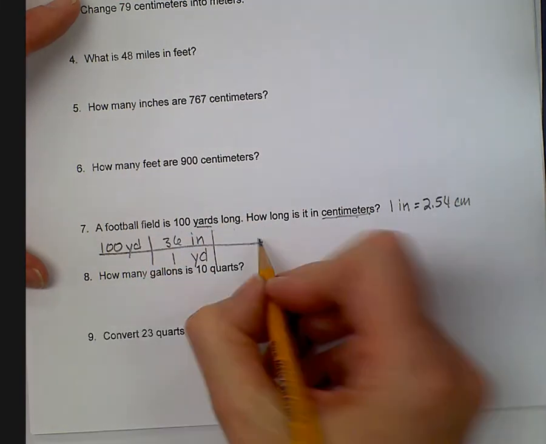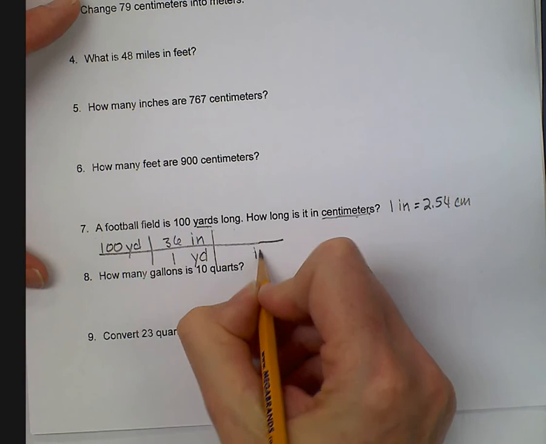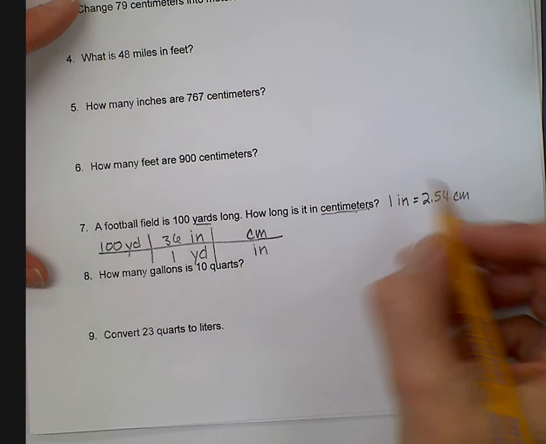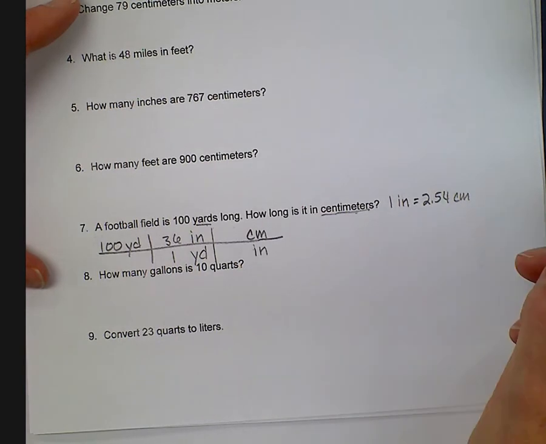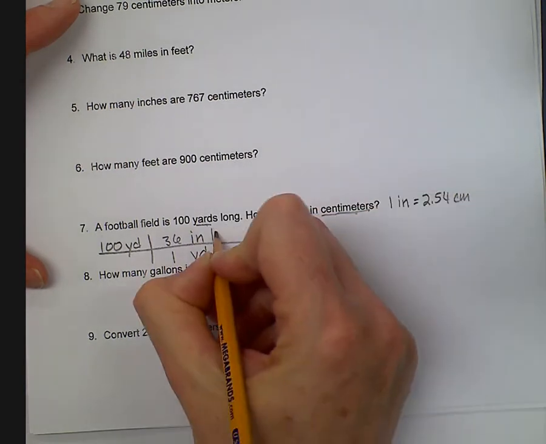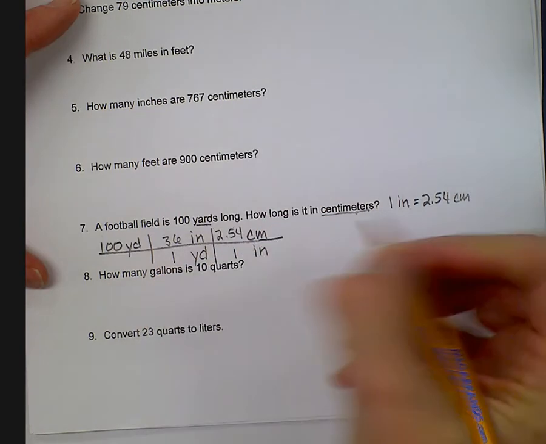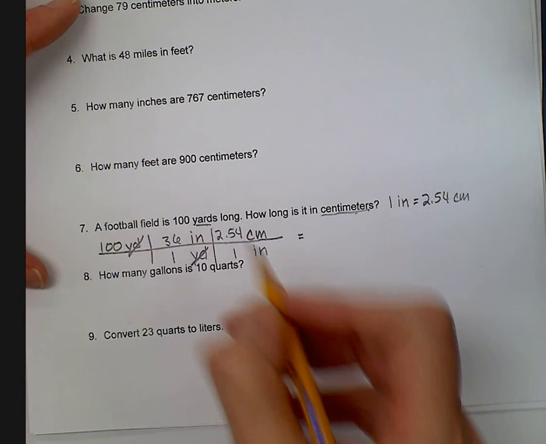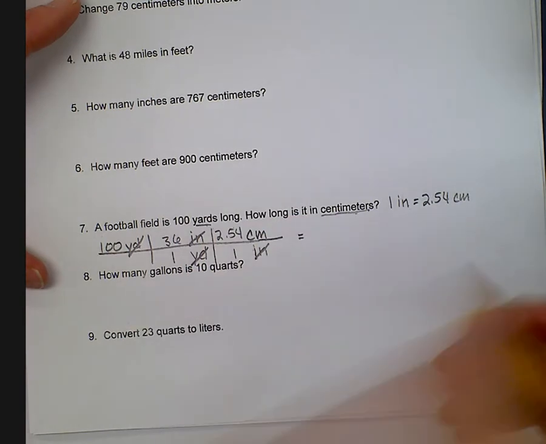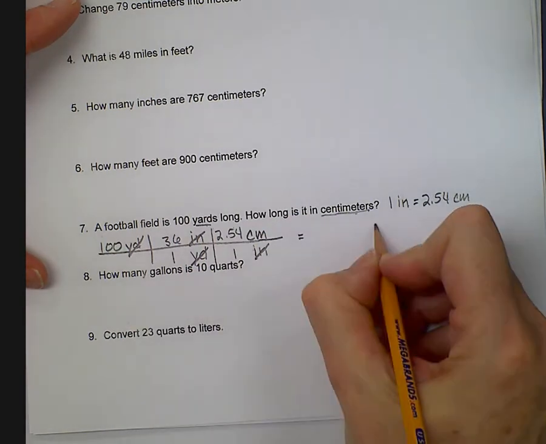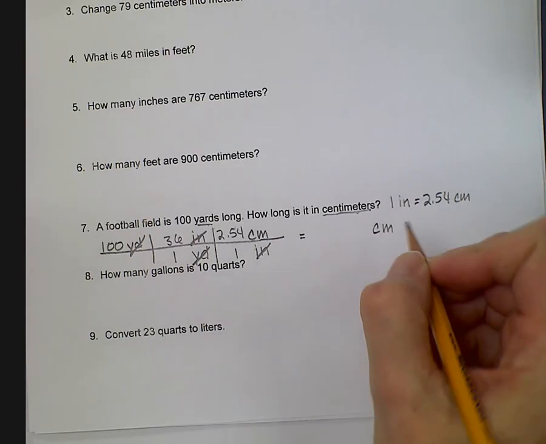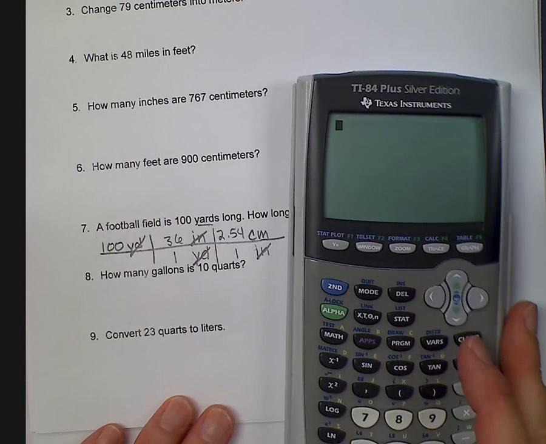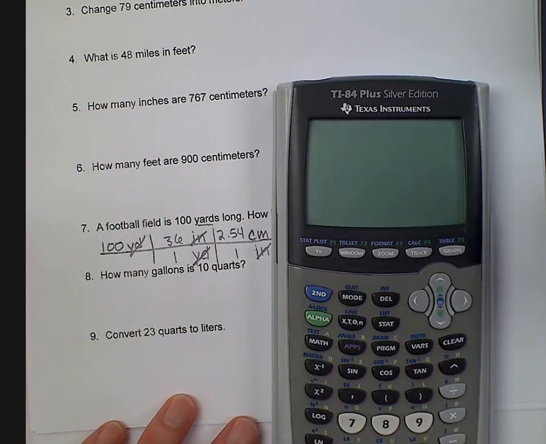And then I'm going to go from inches to centimeters, because I have that relationship as well. 1 inch is equal to 2.54 centimeters. I have 1 and 2.54. Now I cancel my units. Yards cancel because 1 is on the top, 1 is on the bottom. Inches cancel. And so I'm left with units of centimeters. And I multiply any numbers on the top, divide by any numbers on the bottom. And remember, the ones aren't really going to do anything, so you can ignore them.